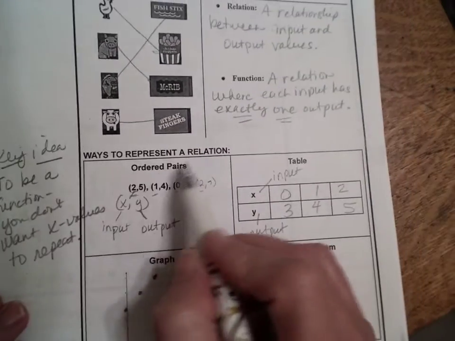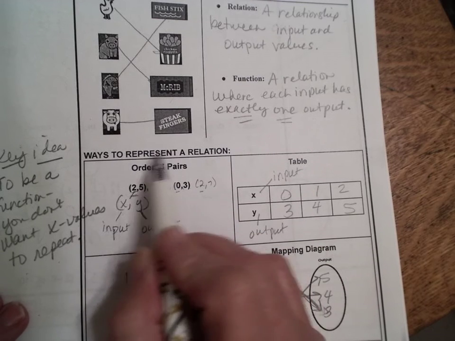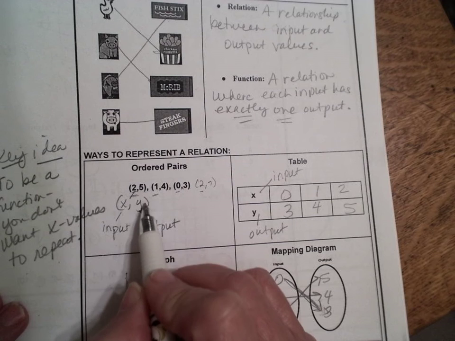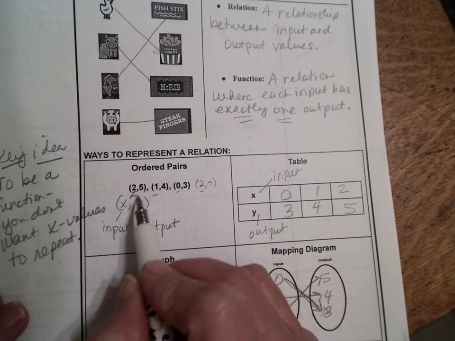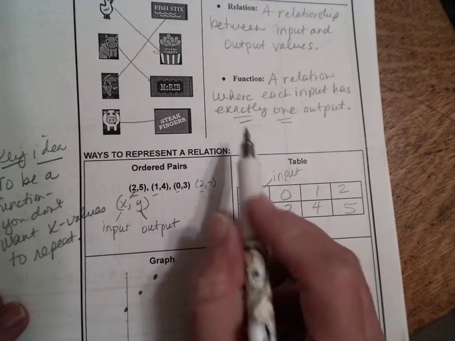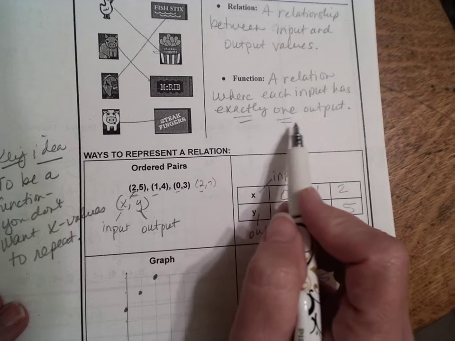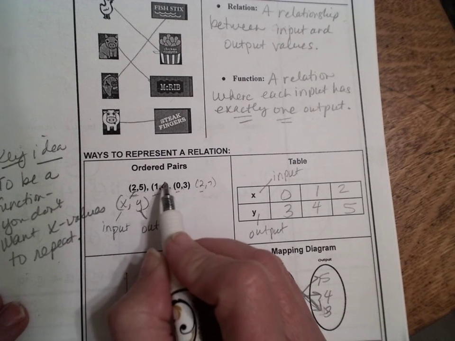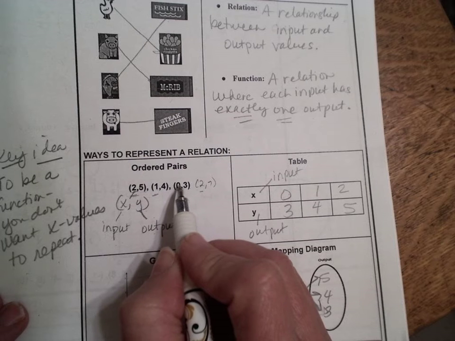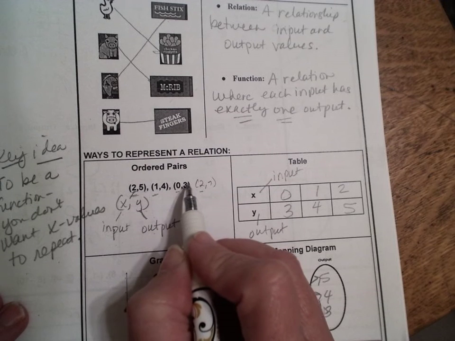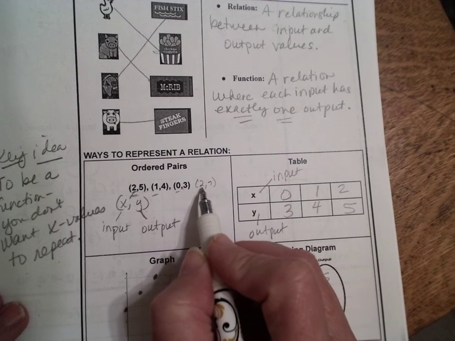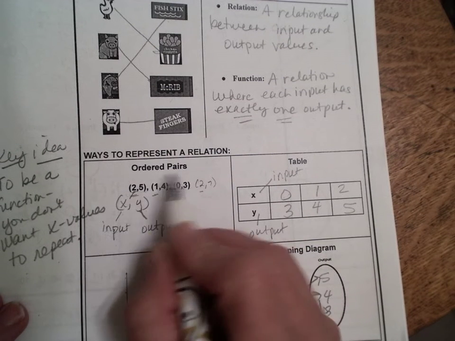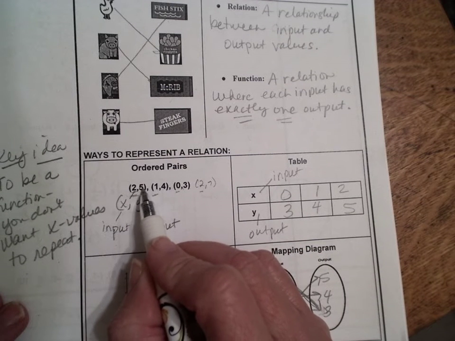Now, ways to represent a relation. You can do it with ordered pairs, where your first number is your x, your second number is your y, which is your input and your output. Each input pairs with exactly one output: the 2 goes in and gets 5, the 1 goes in and you get a 4, the 0 goes in and the output is 3. If you put a 2 and a 7, that can't happen in the same little machine, because you put a 2 in and you got a 5.